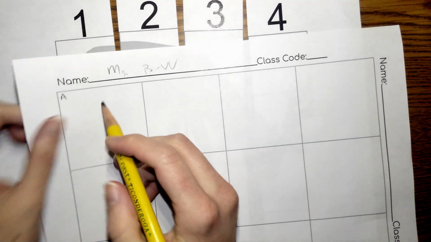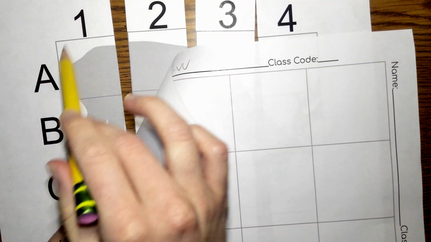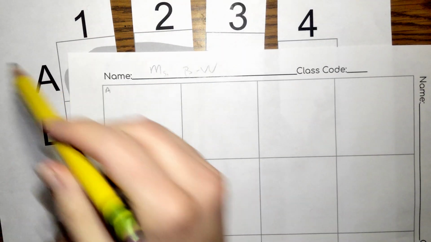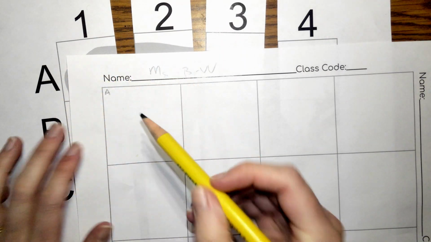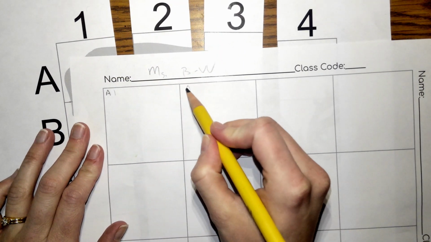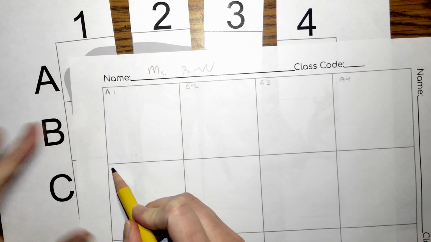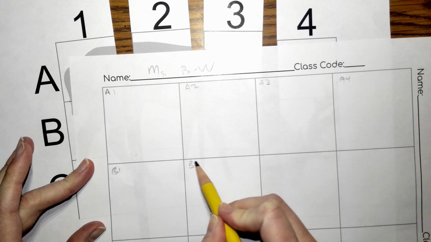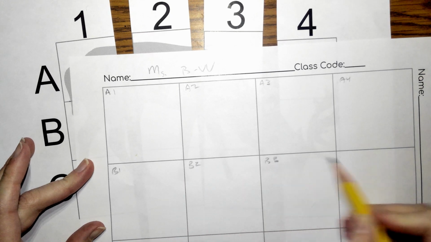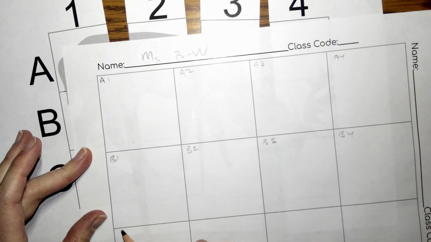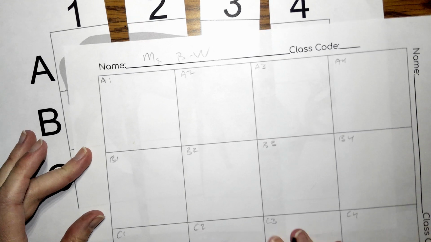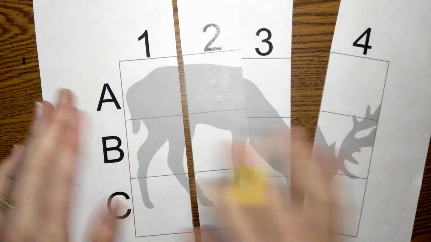I have a picture that's horizontal, so I have columns 1, 2, and 3, and rows A, B, and C. So this is A1, A2, A3, A4, B1, B2, B3, B4, C1, C2, C3, C4. And I can erase those at the very end. And then I'm going to do that on this part as well.